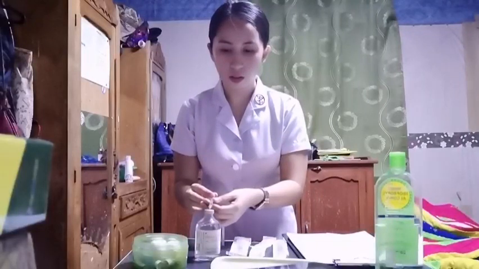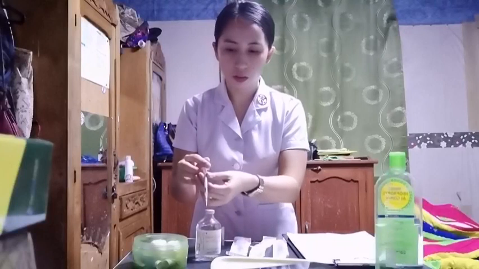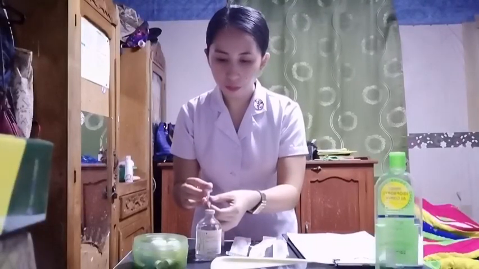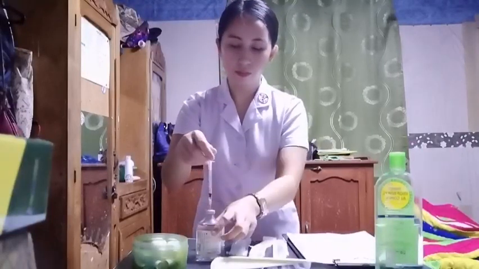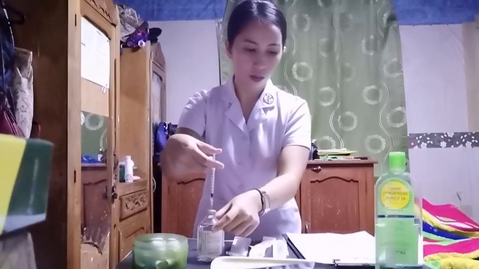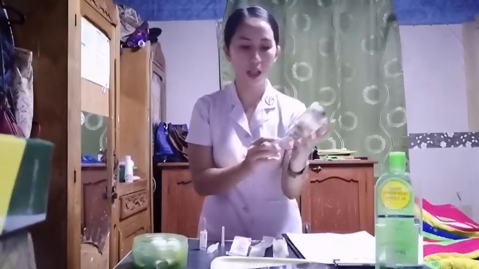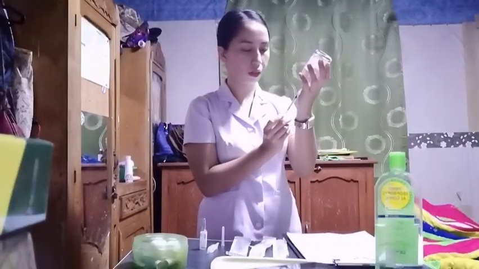Then inject the air into the vial. And then invert the vial and draw the medication up to the exact amount needed.